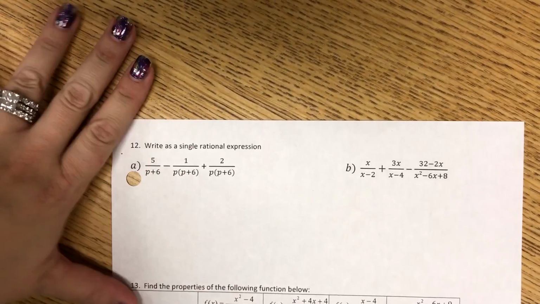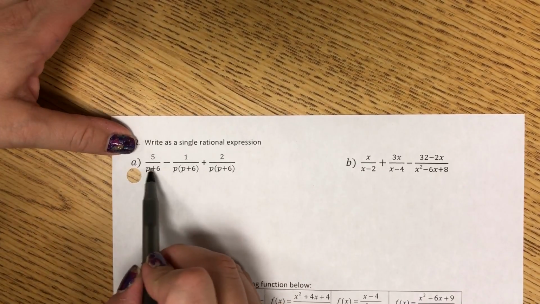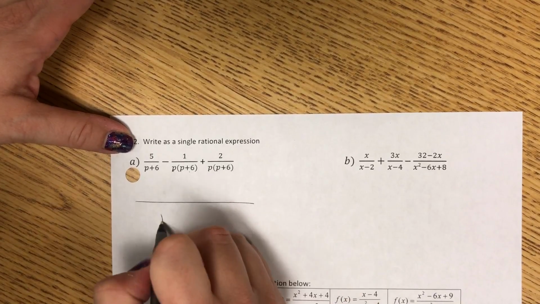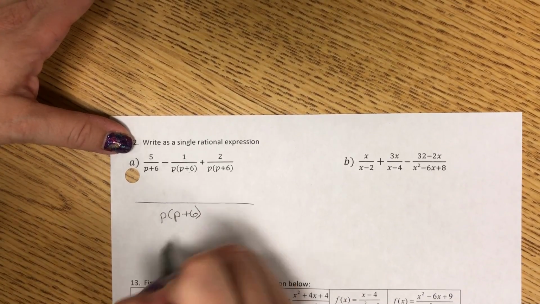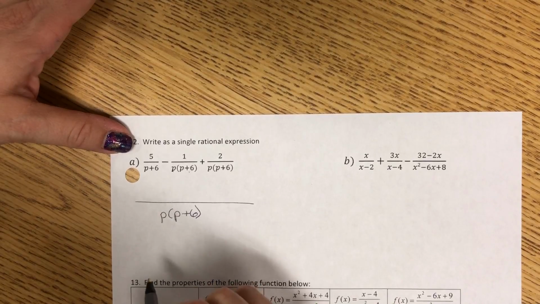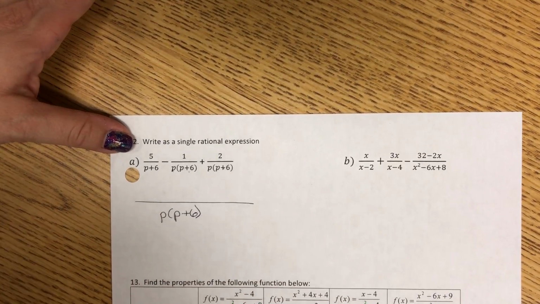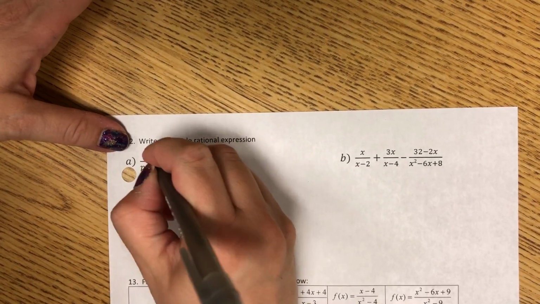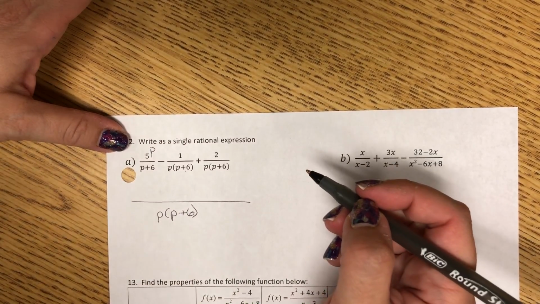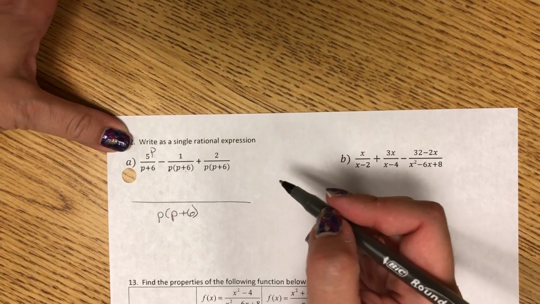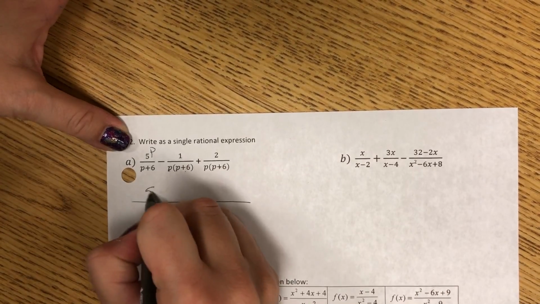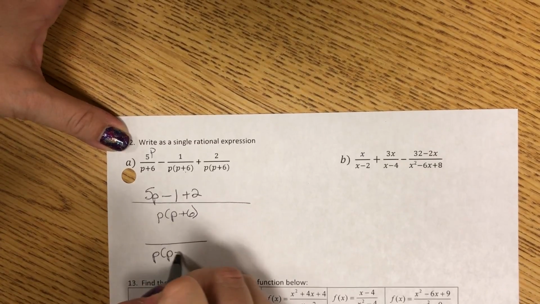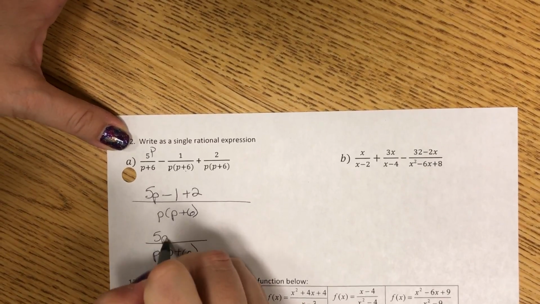Write as a single expression. So here the common denominator is going to be p times p plus 6. Make sure your p's look like p's and not 9s or some other number. So this term is missing a p, and that's it. Oh, excuse me. So we get 5p minus 1 plus 2, which is 5p plus 1.